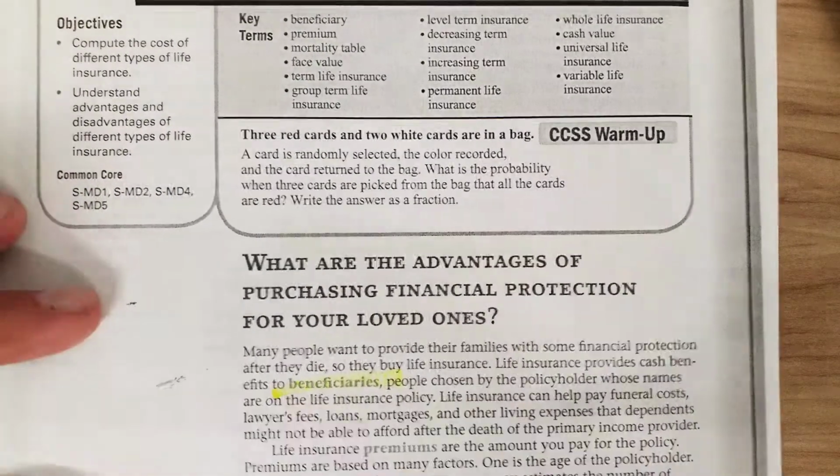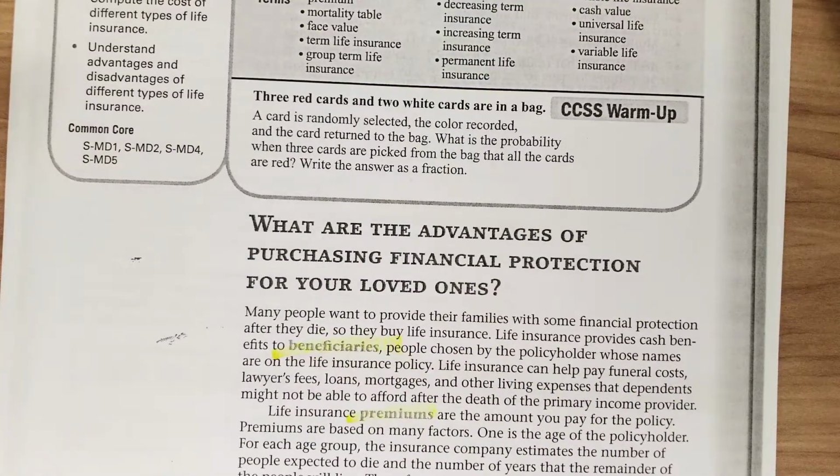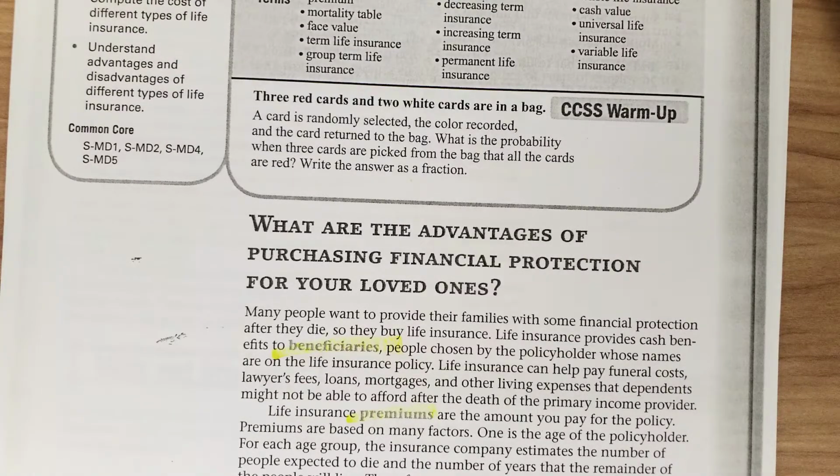Life insurance premiums are the amounts you pay for the policy. You can pay a monthly premium, quarterly, semi-annually, or annually. Premiums are based on many different factors. Your age is the biggest one. How healthy you are, or unhealthy for that matter, will also come into play with what your premiums might cost you.